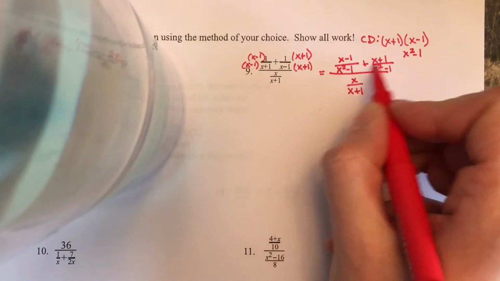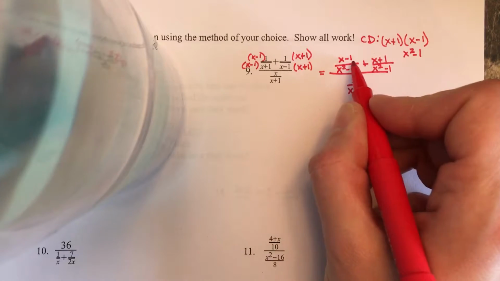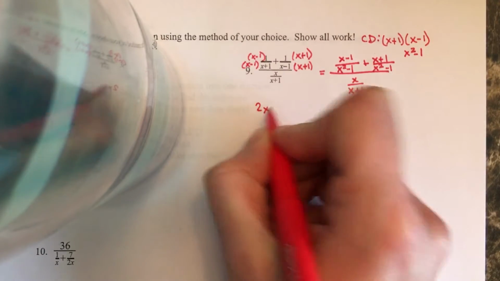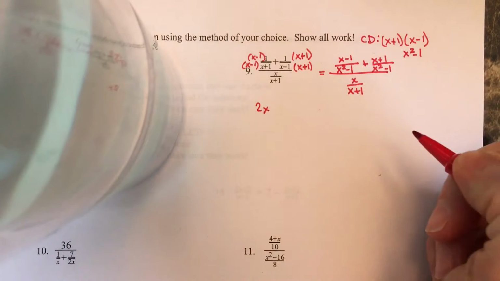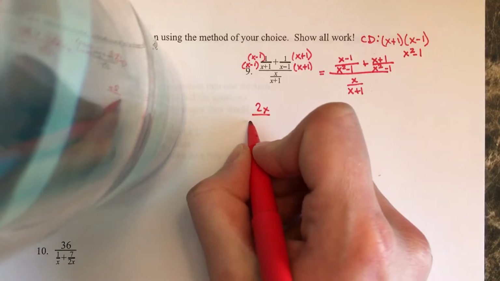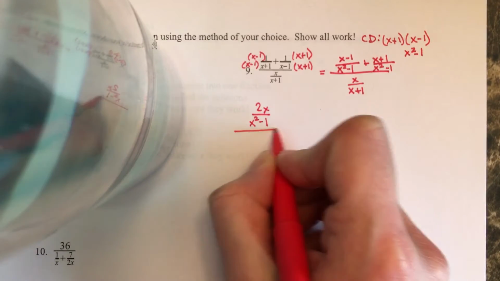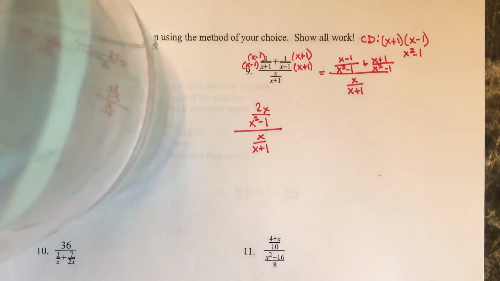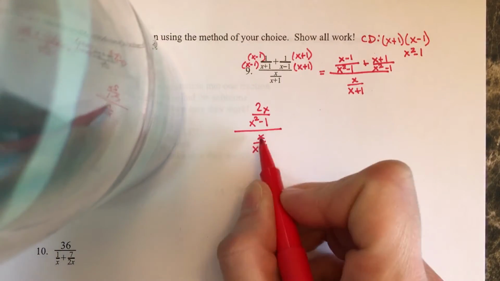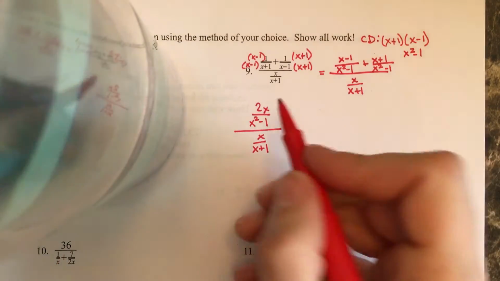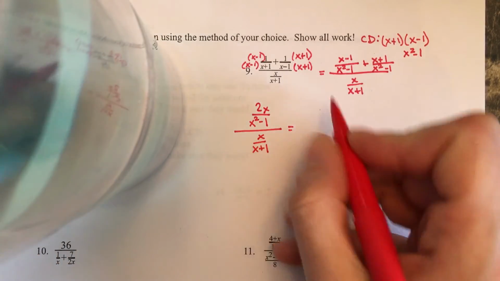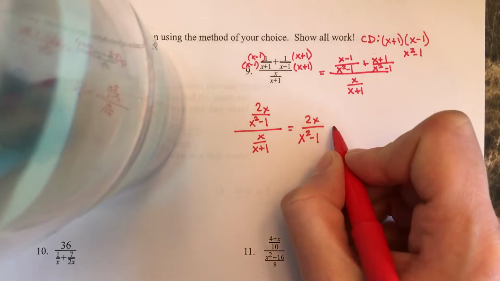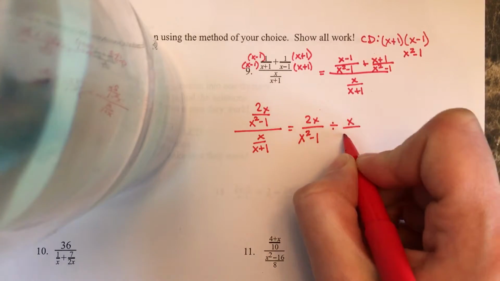Since I have common denominators, now I can add the numerators. So when I combine my like terms, x plus x would give me 2x, and negative 1 plus 1 would be 0. So I have 2x over x squared minus 1 all over x over x plus 1. Now that I have one fraction over one fraction, I can rewrite this as division. So I have 2x over x squared minus 1, and I'm dividing that by x over x plus 1.